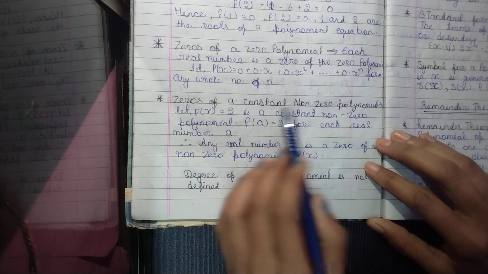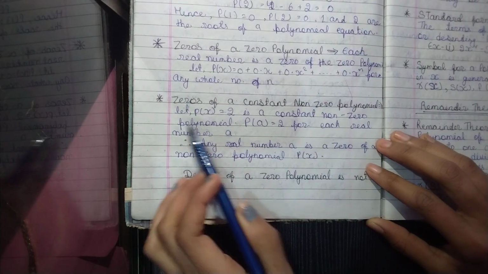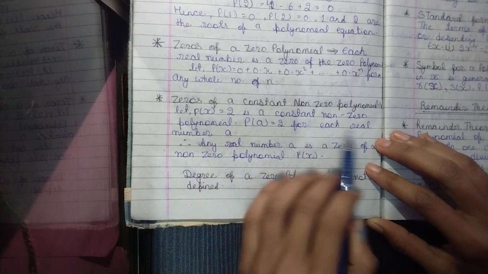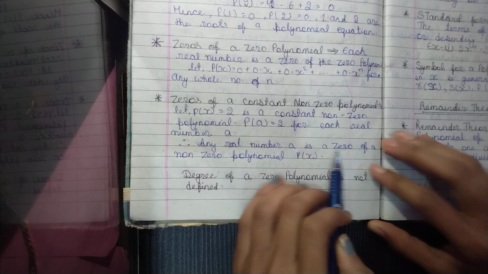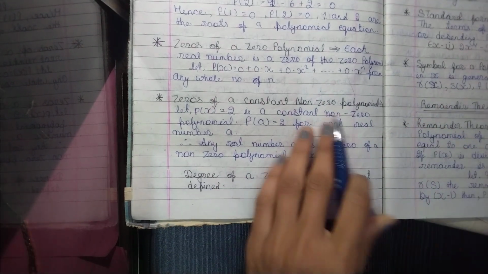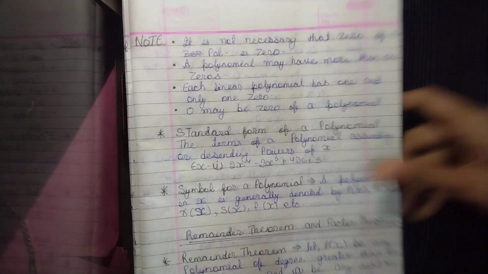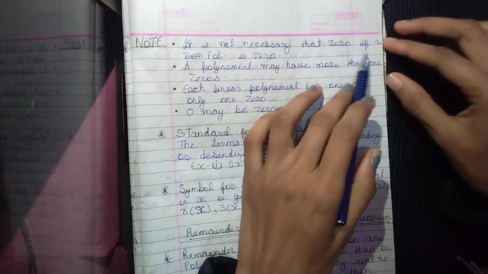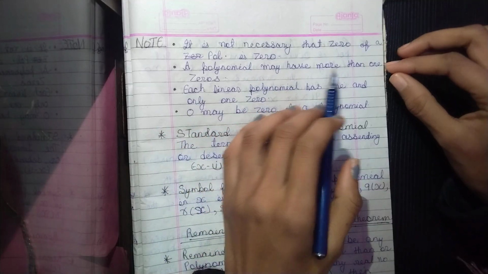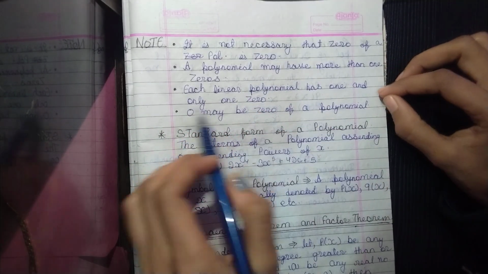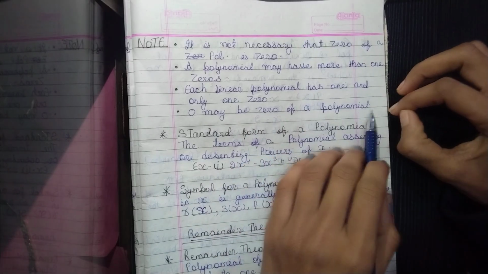Zeros of a constant non-zero polynomial: p(x) = 2 is a constant non-zero polynomial, p(a) = 2 for each real number. A real number is a zero of the zero polynomial p(x). Degree of the zero polynomial is not defined. Note: it is not necessary that a zero of a polynomial is a zero polynomial having more than one zero. Each linear polynomial has one and only one zero. Zero may be a zero of the polynomial.